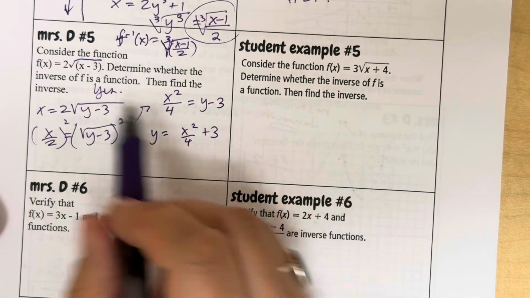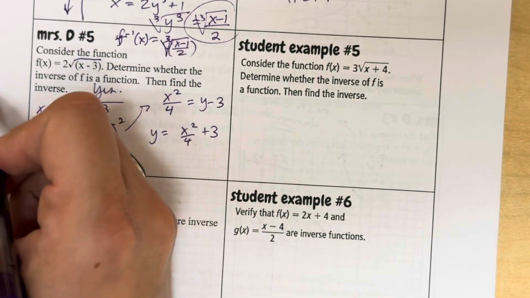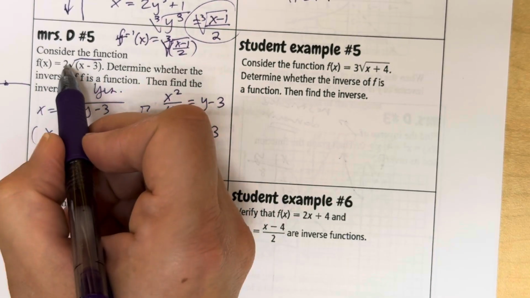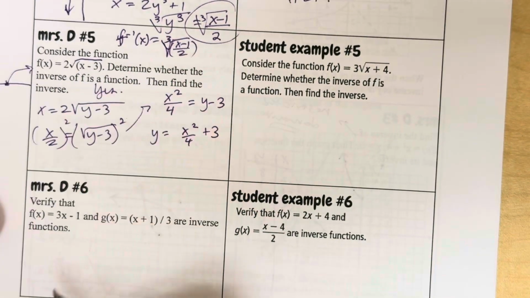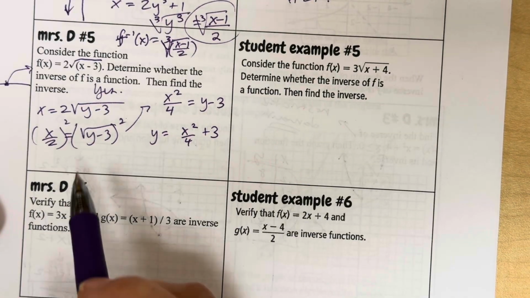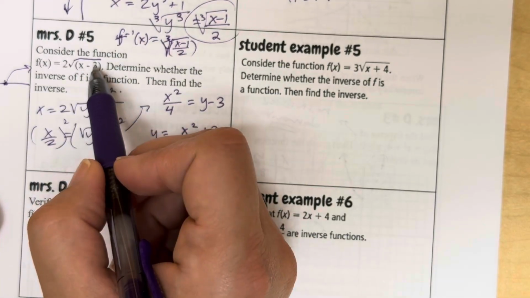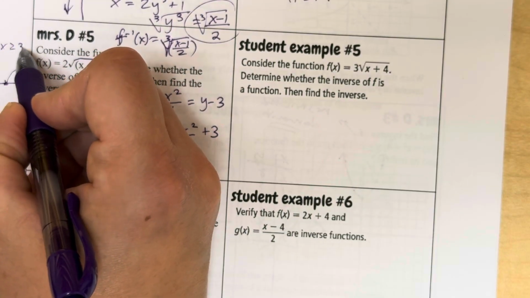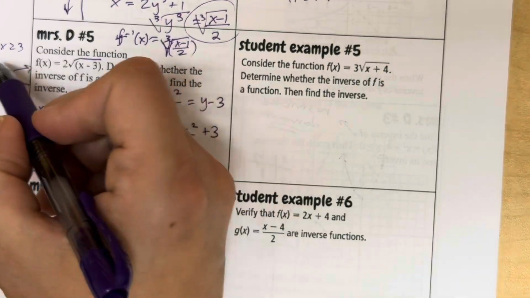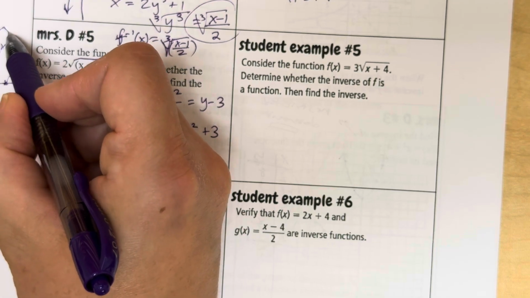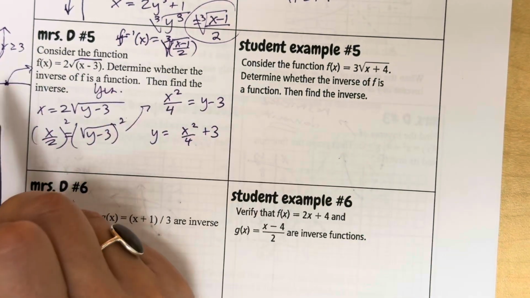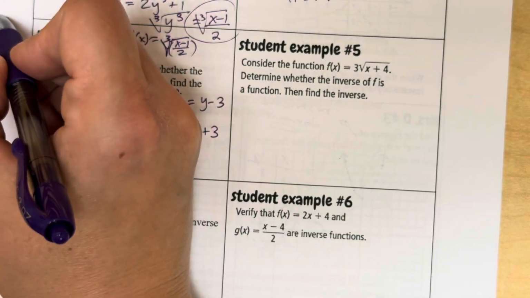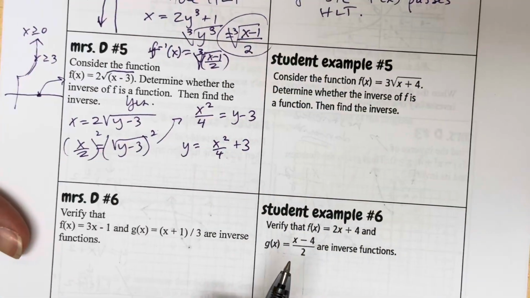Now the problem is if I think about this original function, this function is shifted to the right 3 units and also has a stretch of 2. Okay, so my domain is restricted to values that are greater than or equal to 3. When I invert it, I'm going to get something that looks like this, okay? And that means that I am restricted to values for which x is greater than or equal to 0, okay?